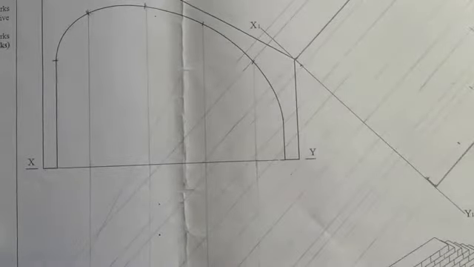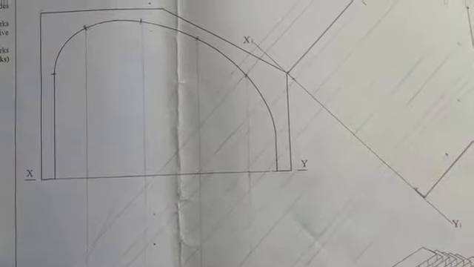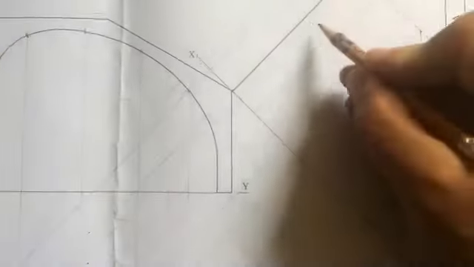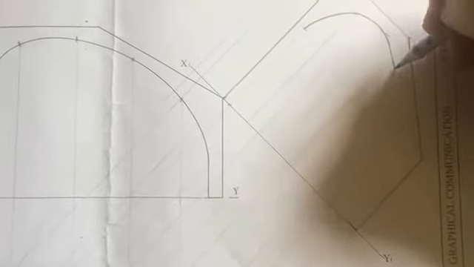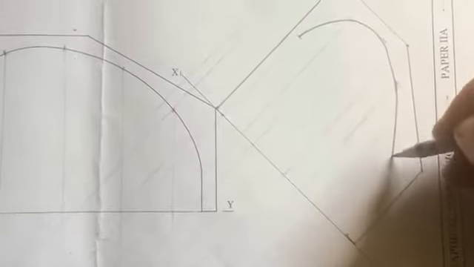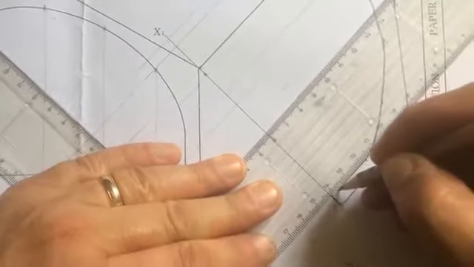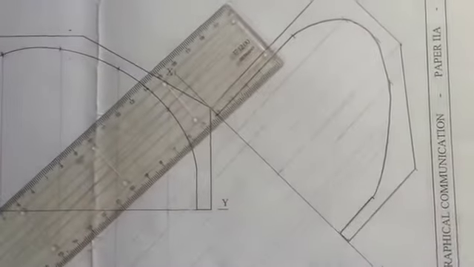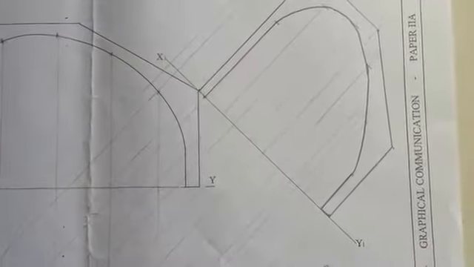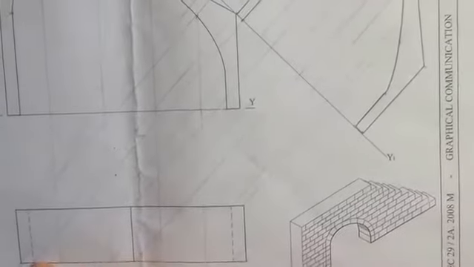Once I've got all those points, I can add a freehand curve. Try to be a bit more careful than I'm doing at the moment, but I'm trying to rush things up so as not to have a very long explanation. So that's the front face of this wall with a tunnel in it.